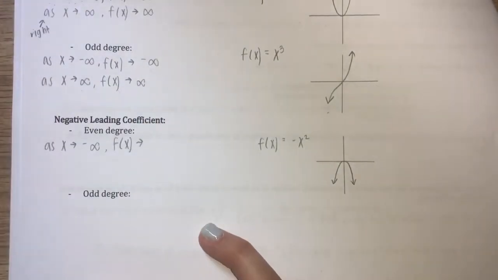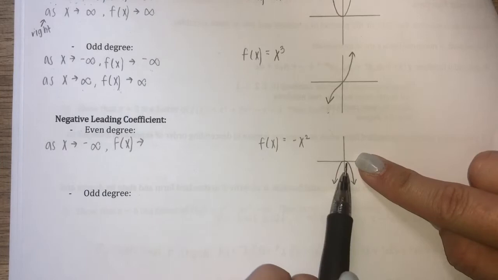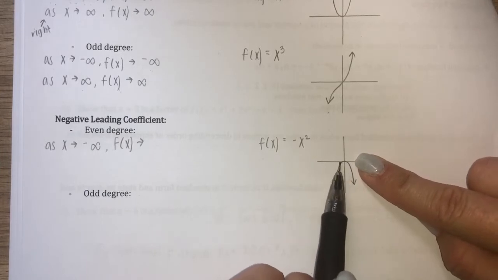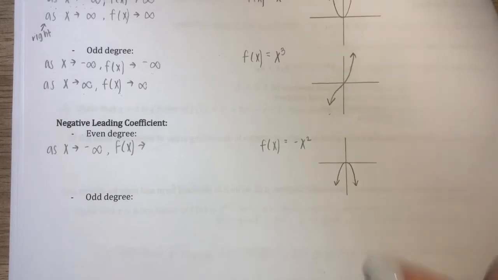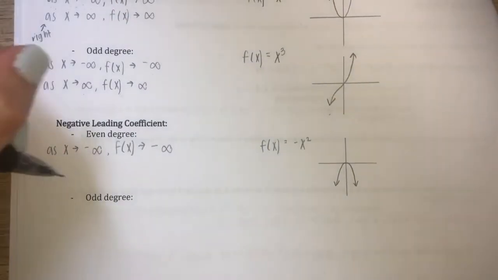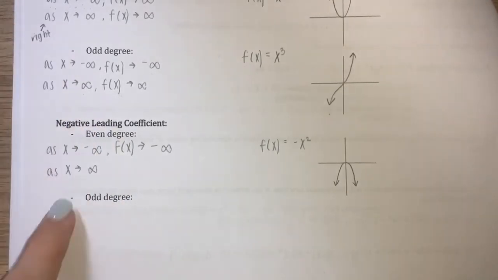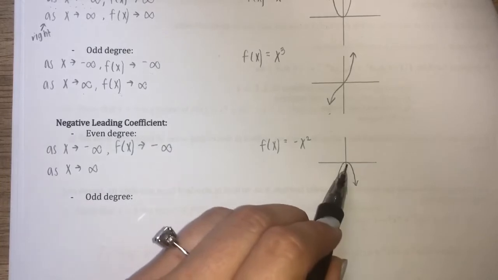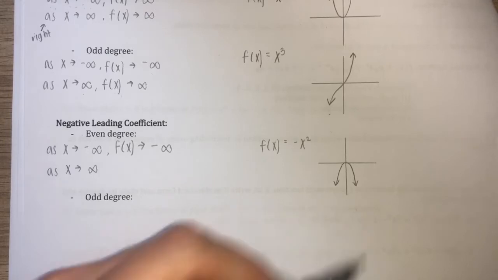And then to figure out what f of x approaches, we can just look at the sketch that we used for negative x squared. So as x approaches negative infinity, as the graph moves left, how does it finish off? It finishes off going down, so that means f of x approaches negative infinity, because that's going to be like the y values of the f of x values getting smaller and smaller. And then as x approaches positive infinity, so as the graph moves right, how does it finish? It also finishes going down, so f of x is going to approach negative infinity.